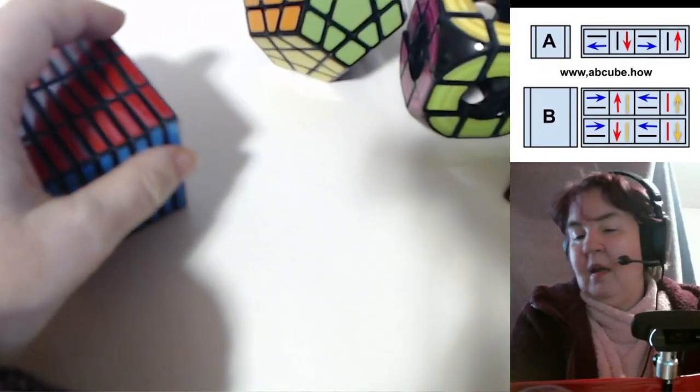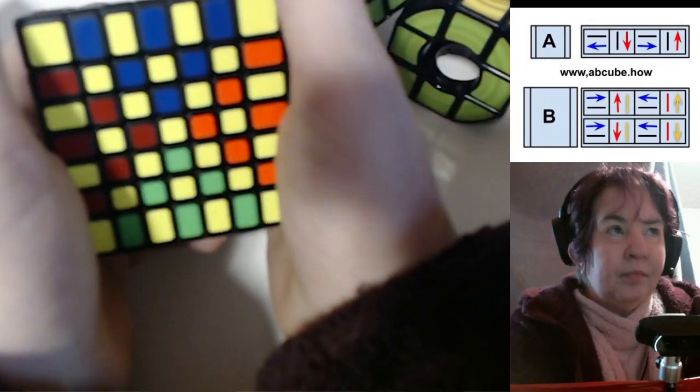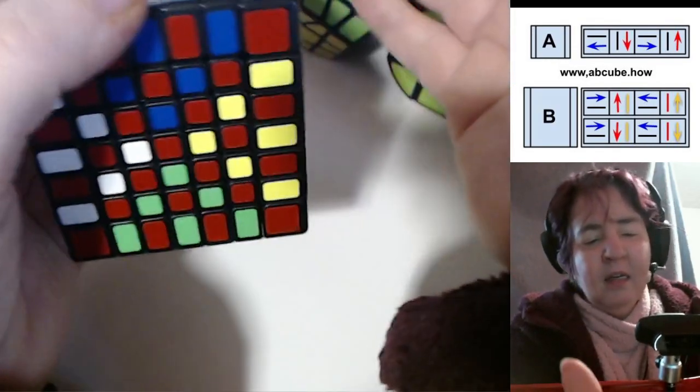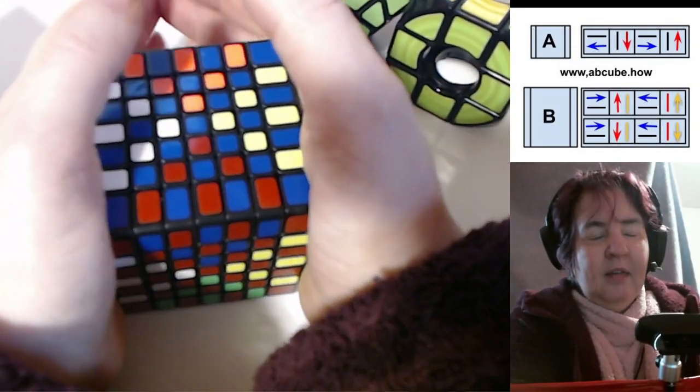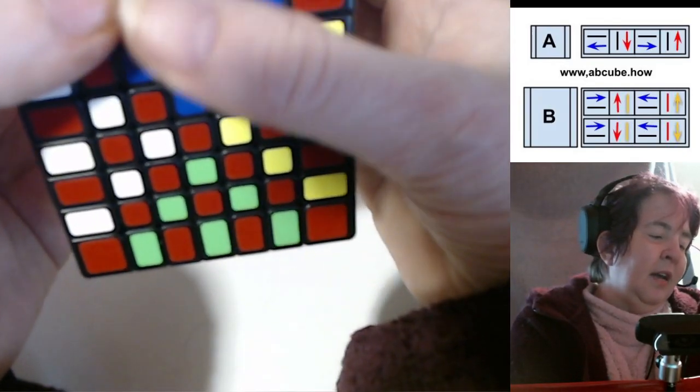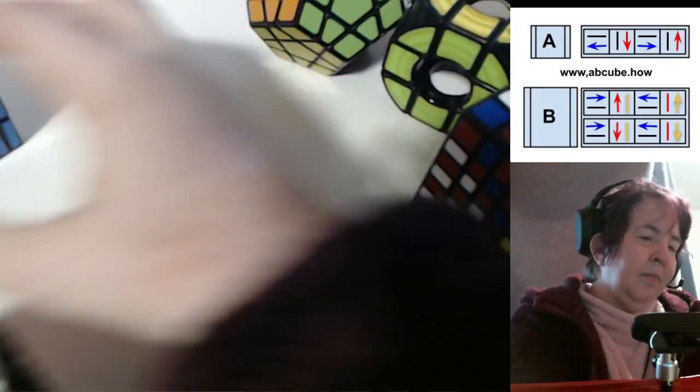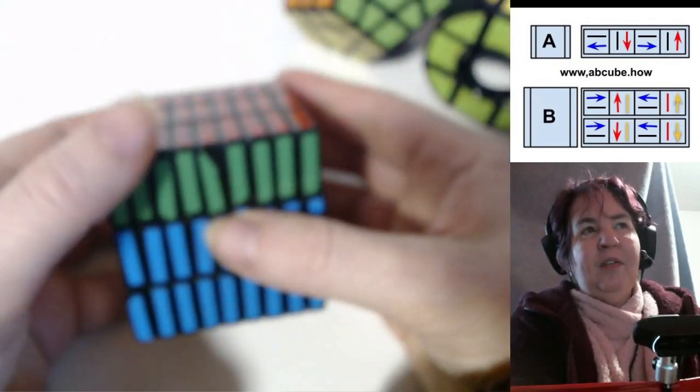So I grabbed a big cube like this one and said, let me just pretend that I can't move the yellows or the whites. And so that meant that since I couldn't move the yellows or the whites, I was going to be doing just the top twice instead of the top once. I don't have a big cube.